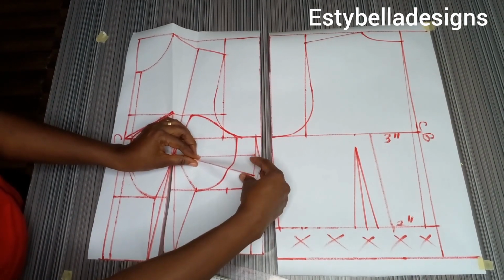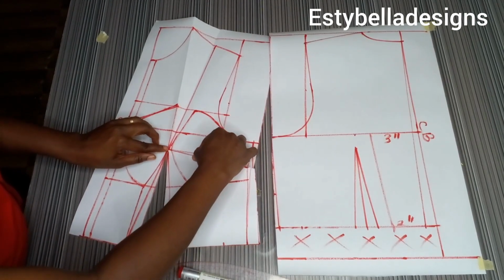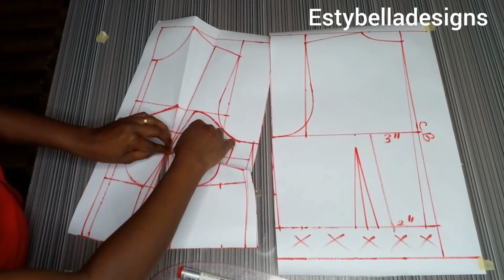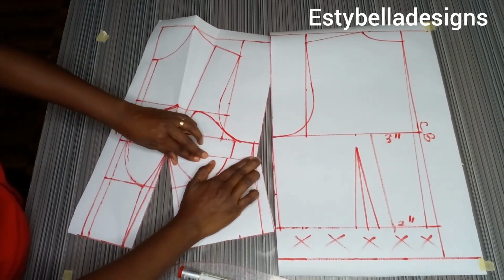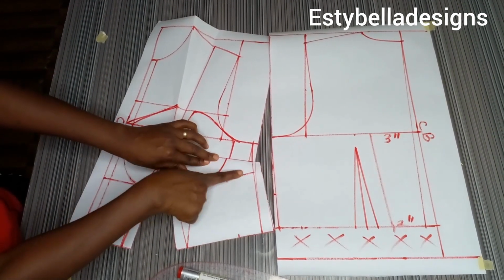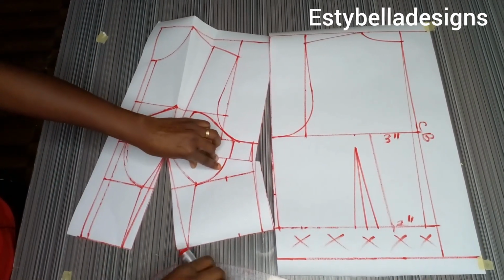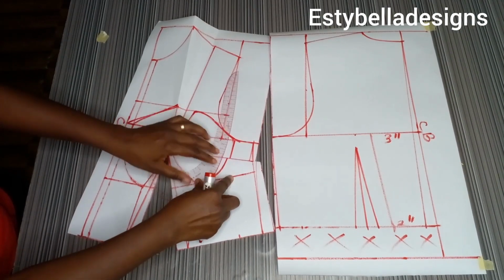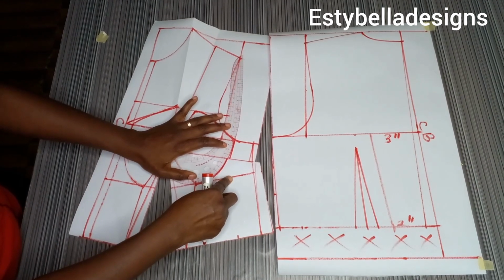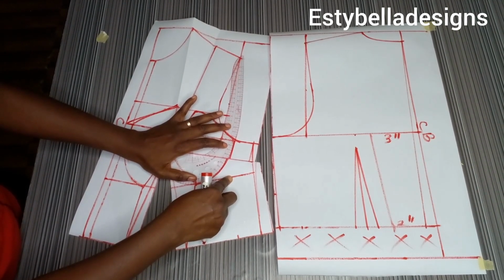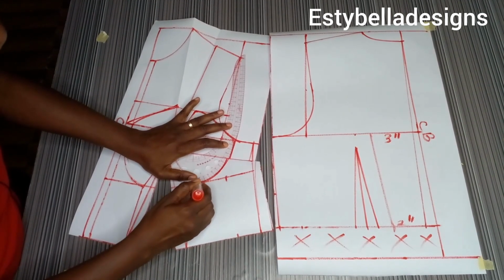You make a fold on one part, then you place it on the other line. You see it? See what I'm doing? I hope you can see. See, it's not matching again. Look at where this line is and look at where this other line is. So before you cut, please try and match up first. If you just cut without matching it up, by the time you are joining, they will not match. Please take note of that. It's very, very important. You have to blend up before you cut.